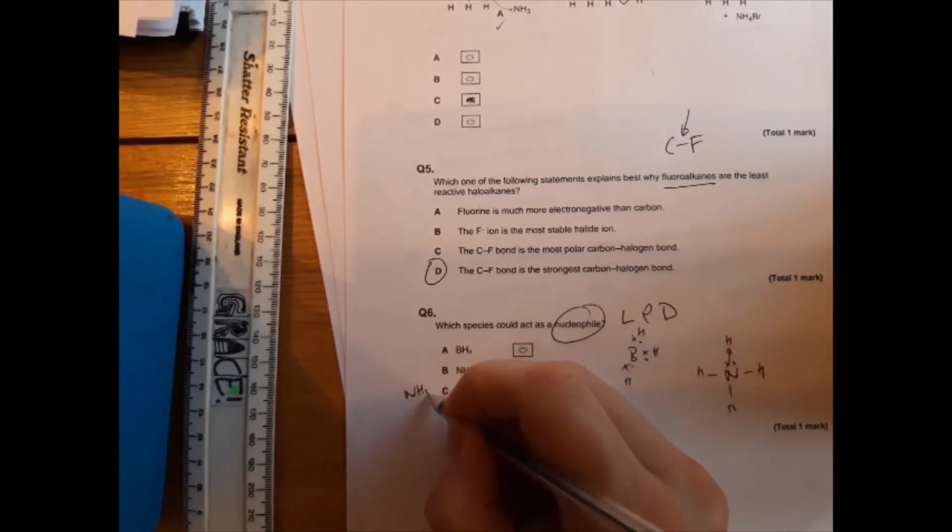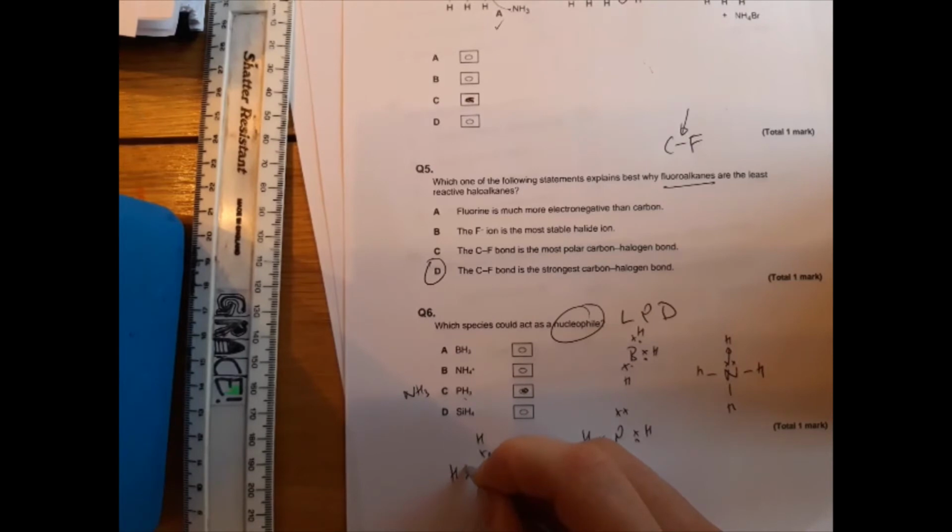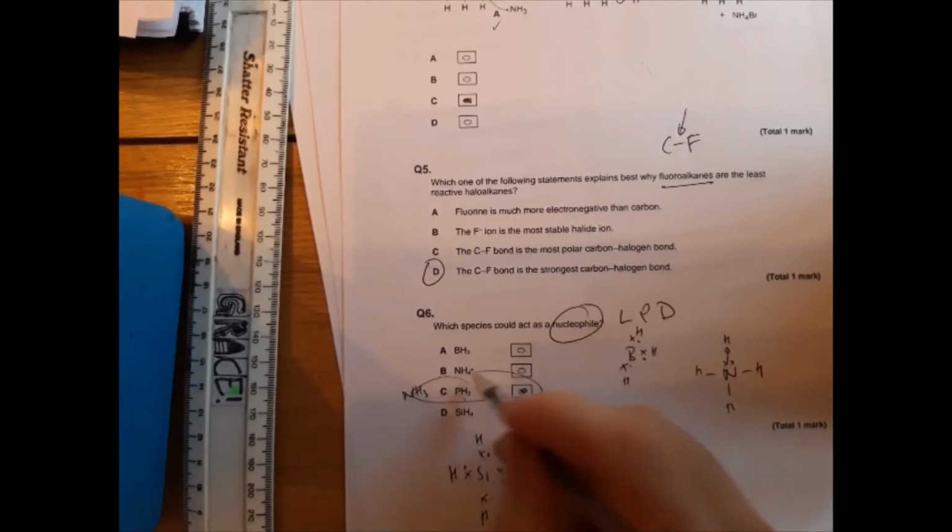PH3 is just like NH3. P and N are in the same group. SiH4, silicon is group 4. It's just like CH4: group 4, 4 electrons in the outer shell, 4 hydrogens, no lone pair. So only that one has got a lone pair.